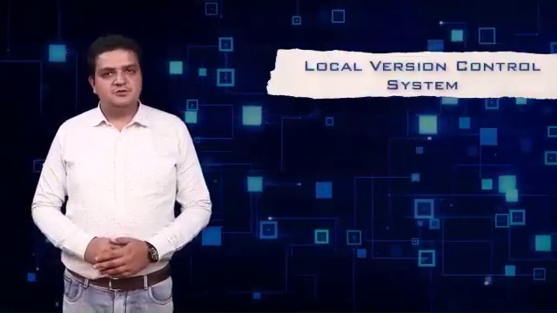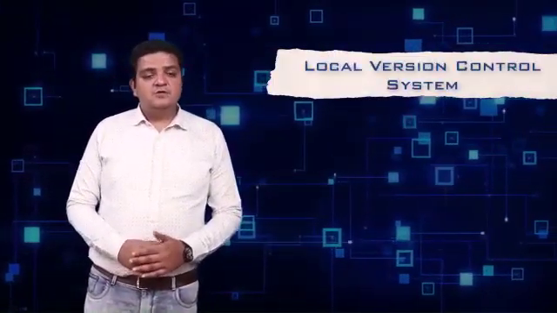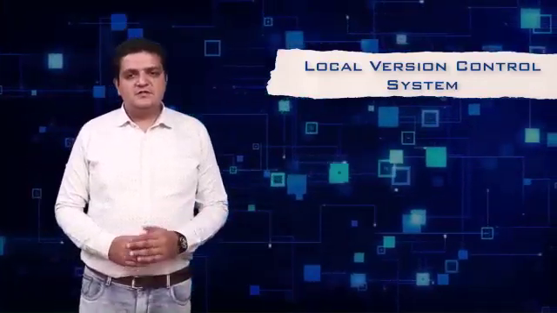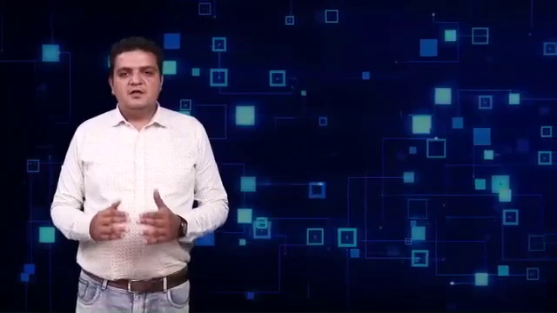First of all, I'll talk about what is local version control system. Local version control system is the simplest and the oldest form of source code management. It basically keeps track of your files within a local system. An example is Revision Control System, RCS.